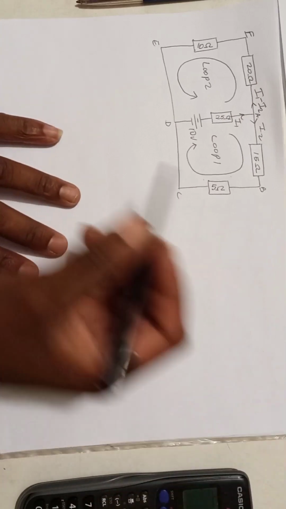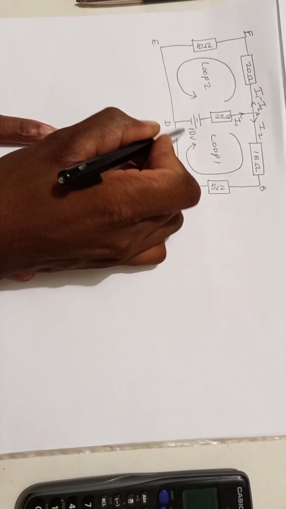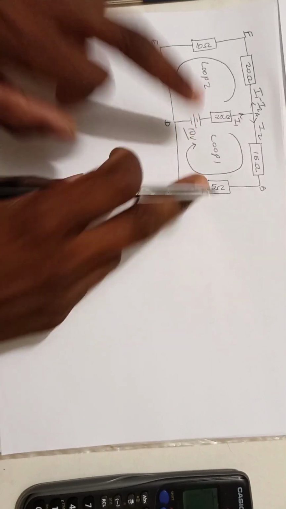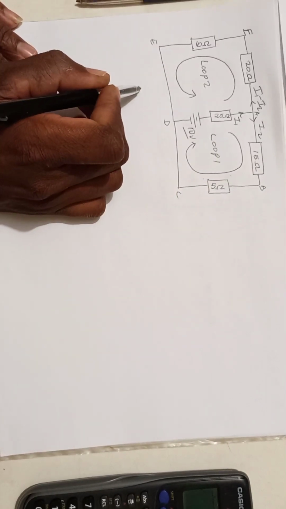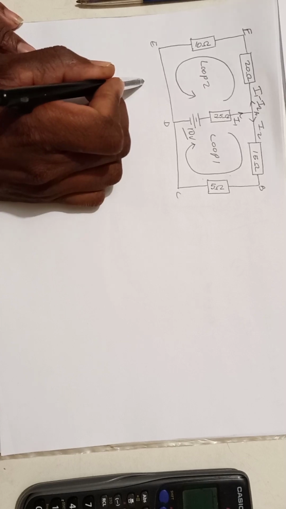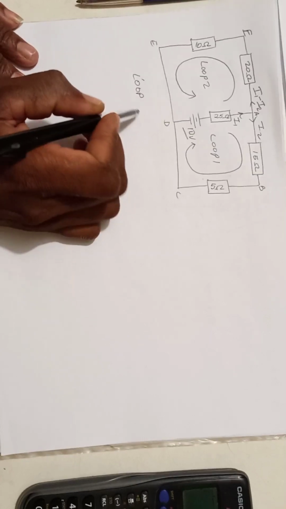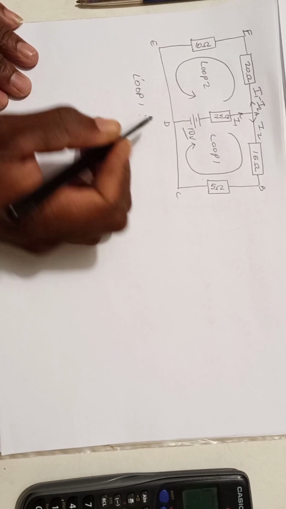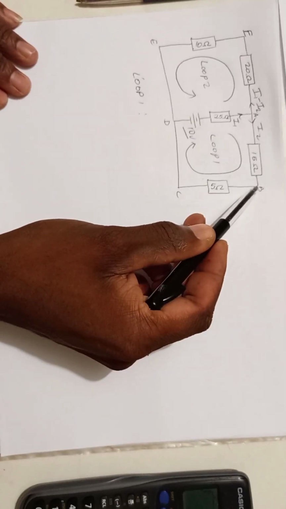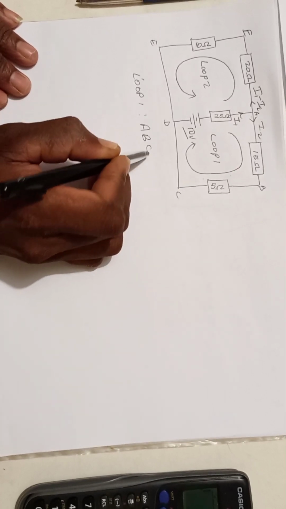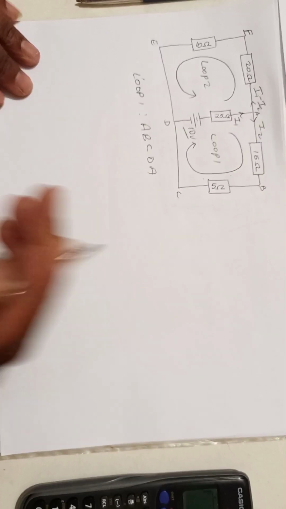What we know here is the total voltage. If we start on this loop, let's call this loop 1, which is A, B, C, D, A.